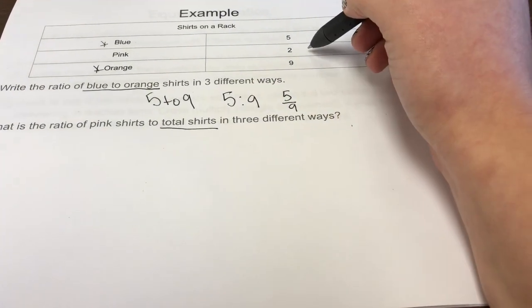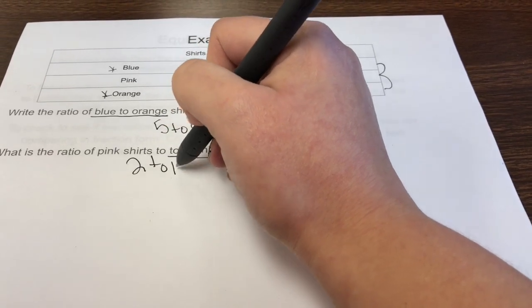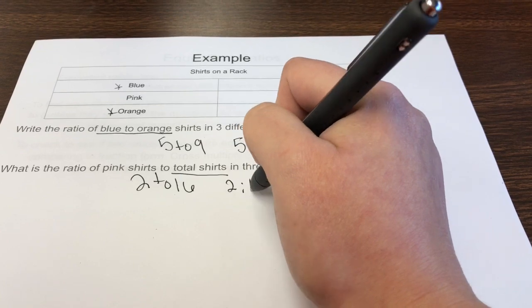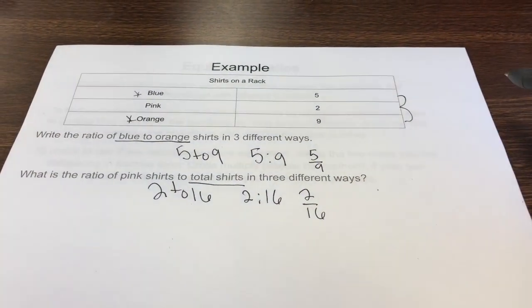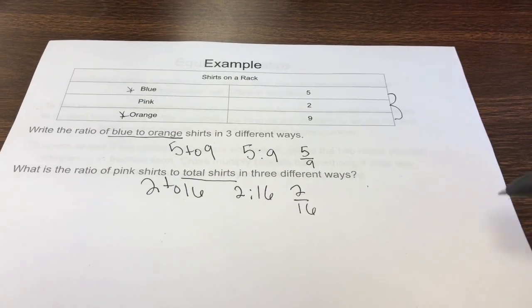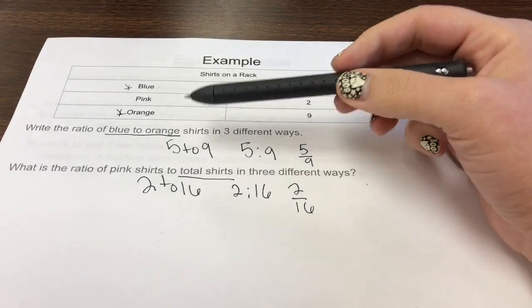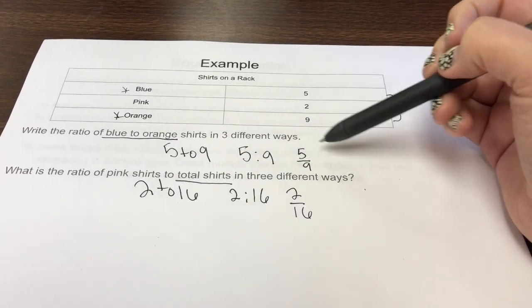We put the total of pink shirts first, and then our total second, and then we can write it in colon form and fraction form. But before we move on, you need to check and see if they can simplify. So 5 to 9 can't simplify. 5 is a prime number, so I know that we can't do anything to that one.